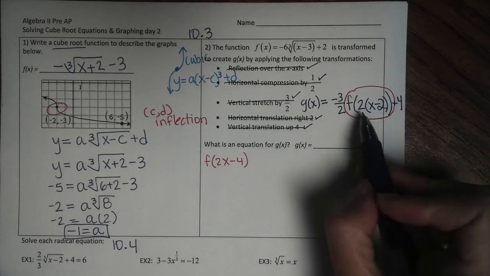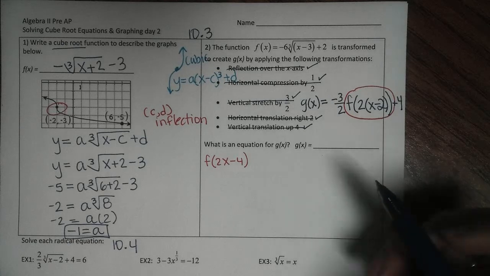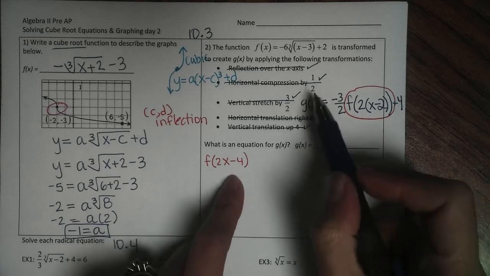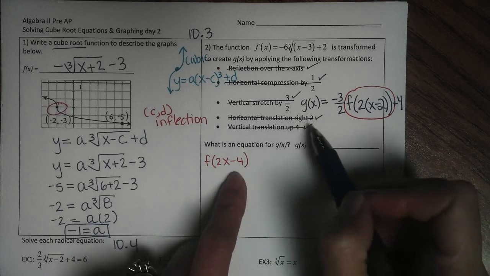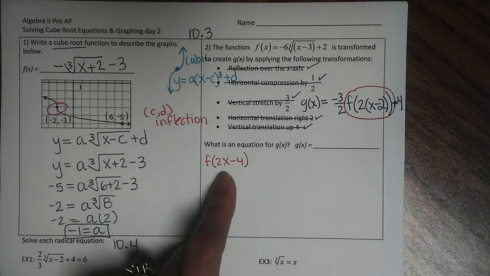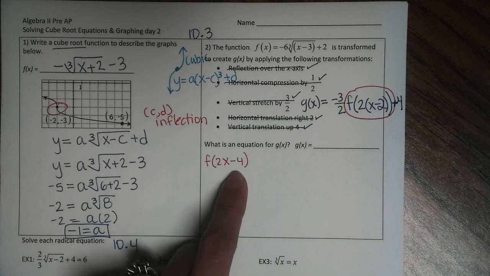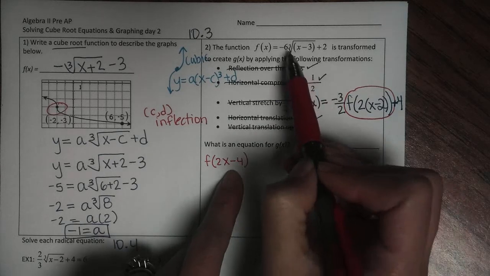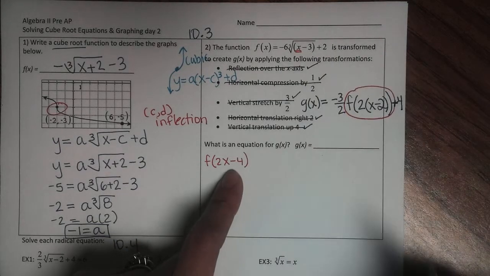So instead of 2 parentheses x minus 2, let's just write it as 2x minus 4. That's still a translation to the right 2. Let's figure out what f of 2x minus 4 is by taking the 2x minus 4 and plugging it in the f function.